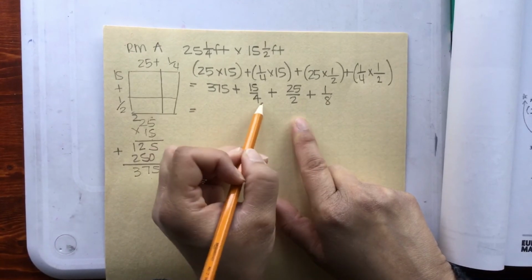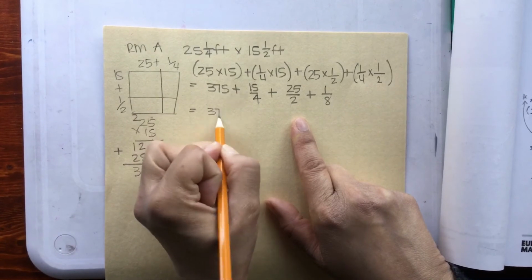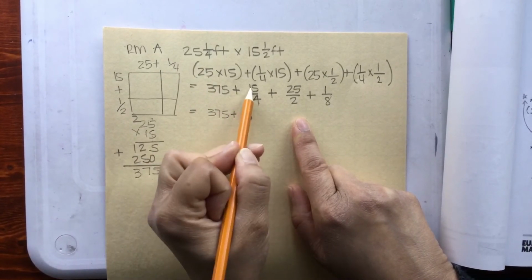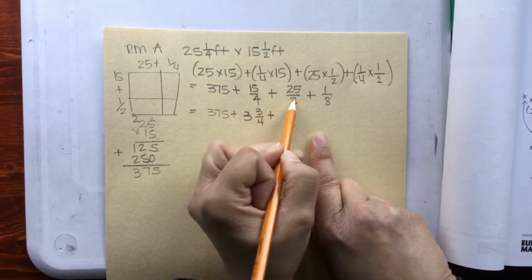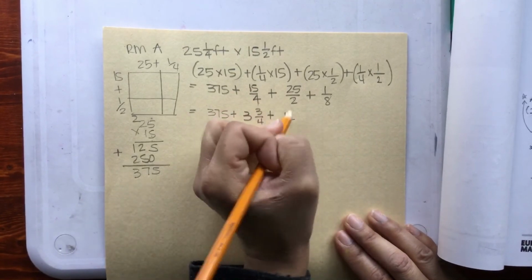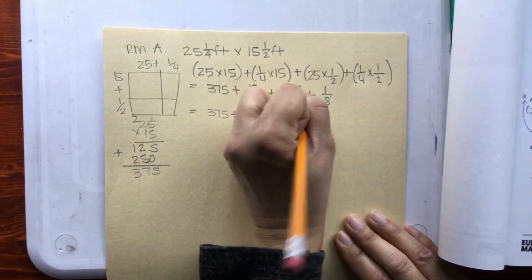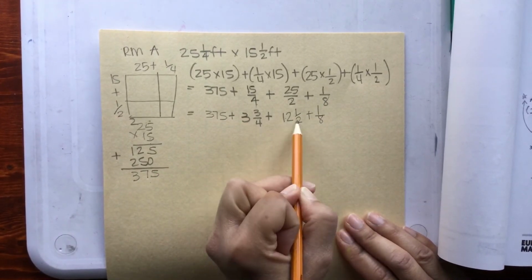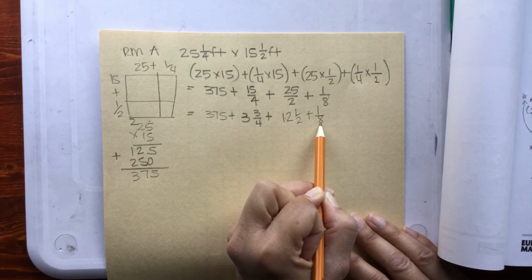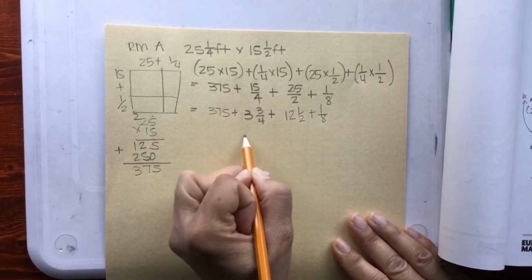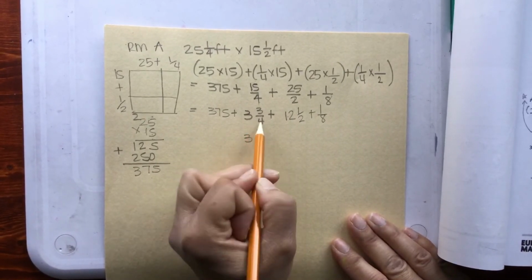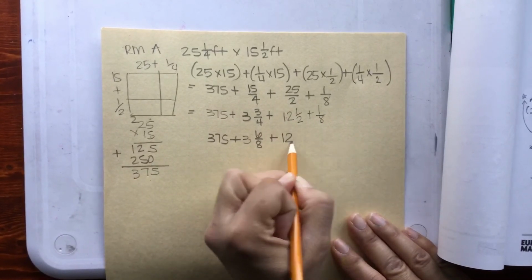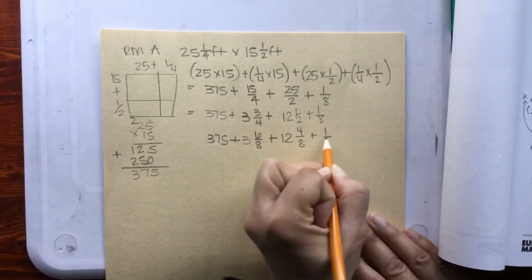Okay, so now we need to make our fractions that are greater than 1 into mixed numbers. So we're still going to have 375. 4 goes into 15 3 times. 4 times 3 is 12, so when we subtract that from the 15, we're left with 3/4. 2 goes into 25 12 times. 12 times 2 is 24, so 25 minus 24 leaves us with 1/2. And then plus 1/8. Now I have 4ths, halves, and 8ths. I'm going to use 8ths as my common denominator. So this becomes 3 6/8, right? Because 4 times 2 is 8, so 3 times 2 is 6. Plus 12 4/8, plus 1/8.